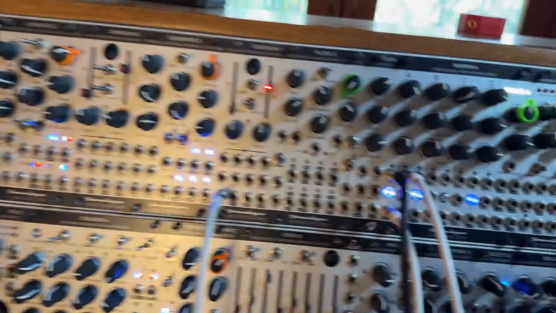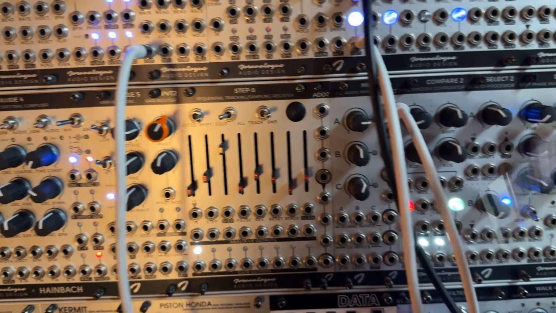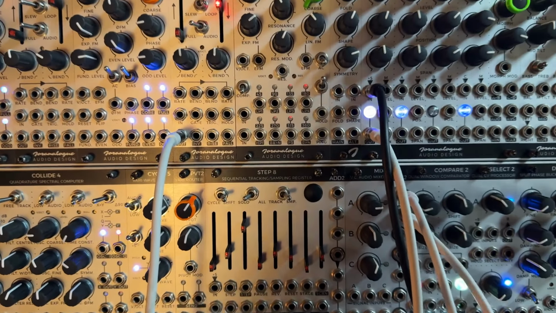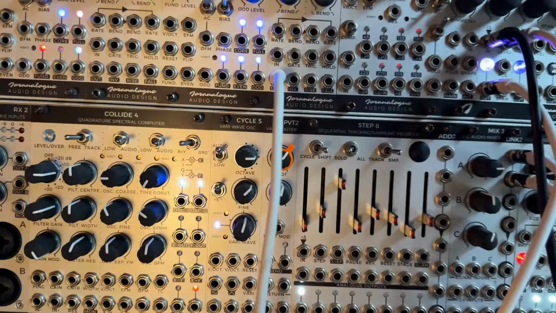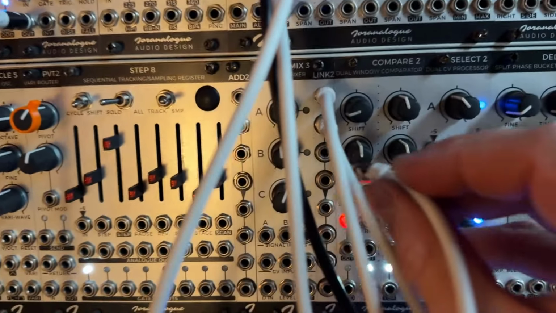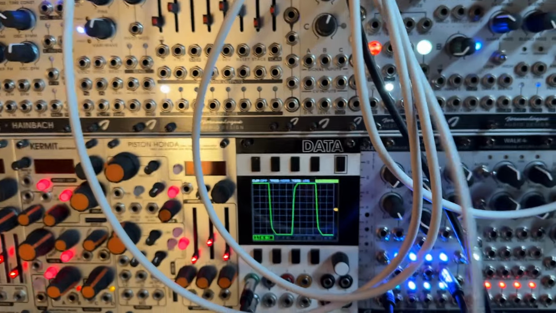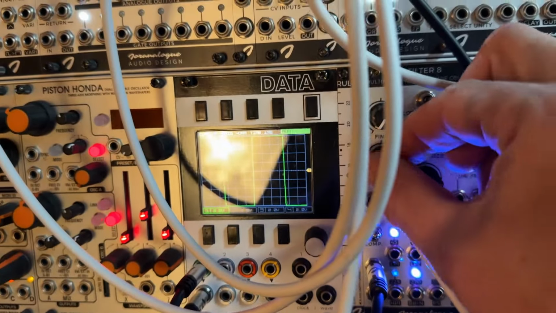Now if I send that to a splitter, see Link 2 here is a splitter, I can send that same signal from the Contour 1 to both control the amplitude and the filtering, right? So I'm going to take another output of the splitter here and send it to the voltage control input of the filter, right?